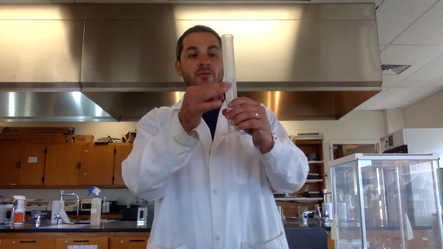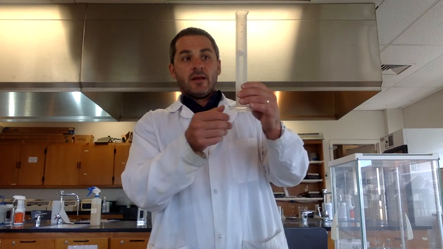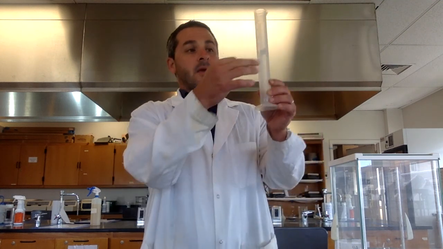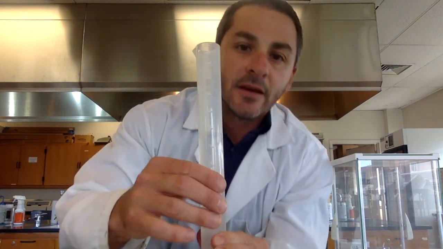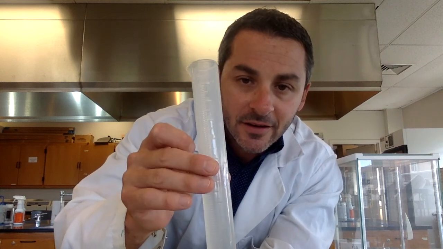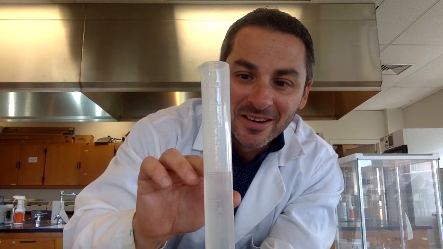Make sure there are no bubbles in there because bubbles mess up the volume, right? That's air, not liquid, so if they get displaced, that would change your volume. And then I'm going to put the graduated cylinder down and record the volume here. So what I want to do is, as you can see, the water in here makes a meniscus, meaning that it kind of is a concave shape there.